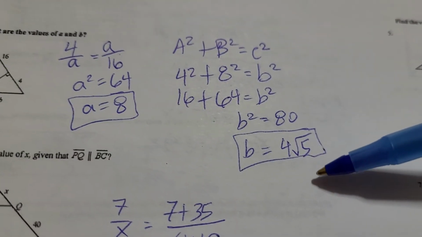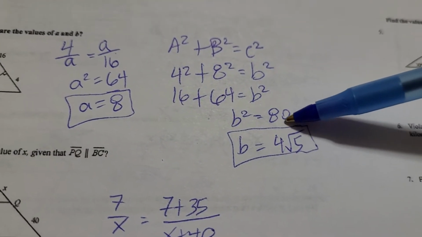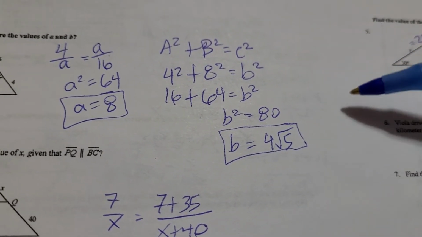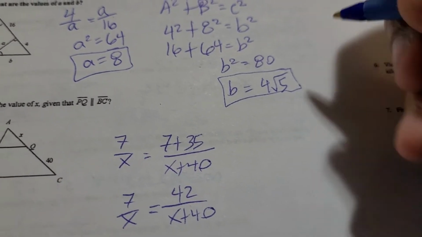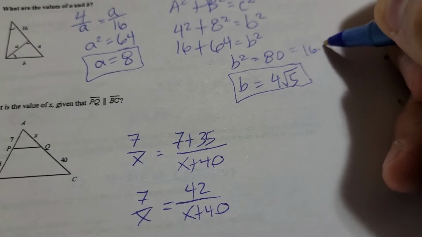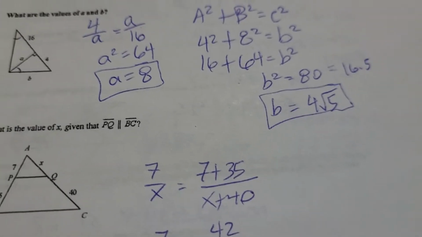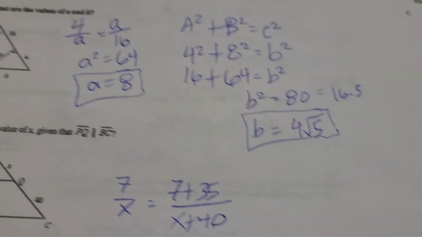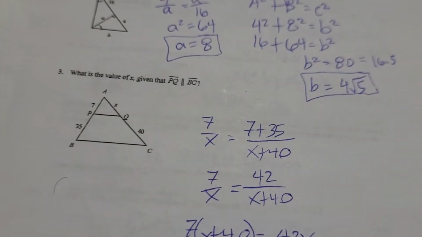You can simplify the square root of 80 because 80 is 16 times 5. The square root of 16 is 4, and the square root of 5 stays, so b is 4 square root of 5. Let's try to go a little faster here.